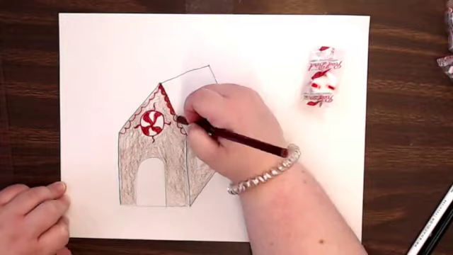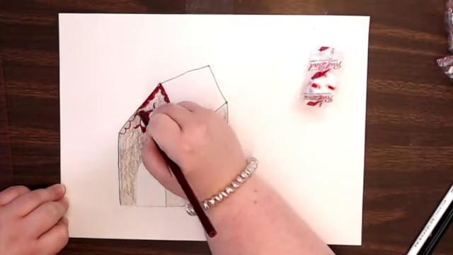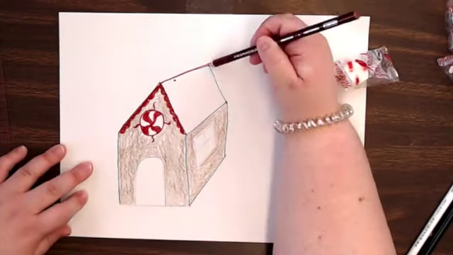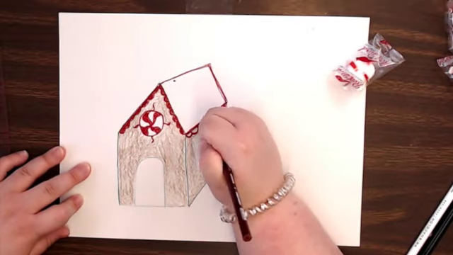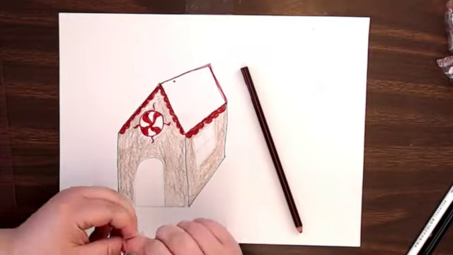So you can draw a house. It can look like any kind of house you want it to look like. And then think about cool, fun, candy, or colorful, or just wintry, holiday-ish details that you would want to add to your house.